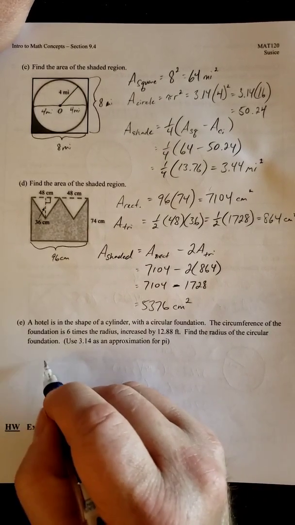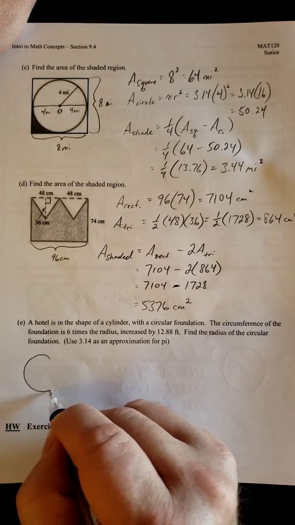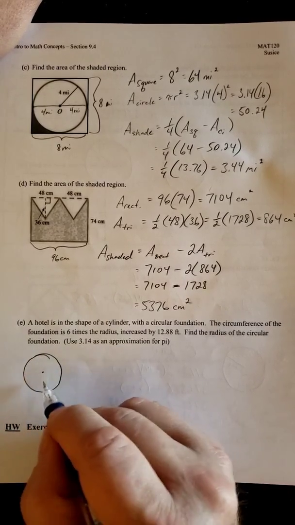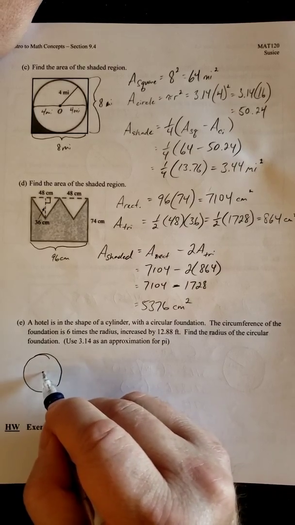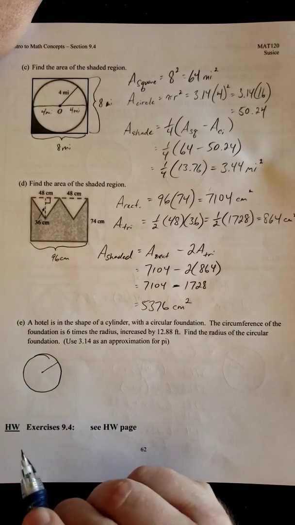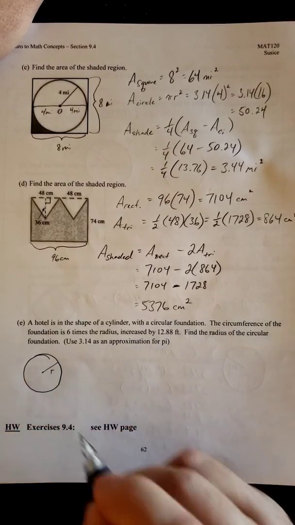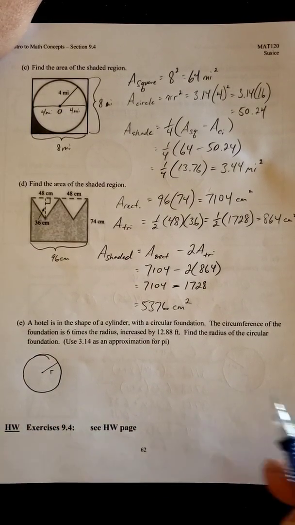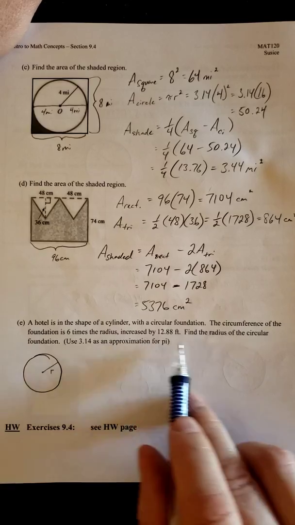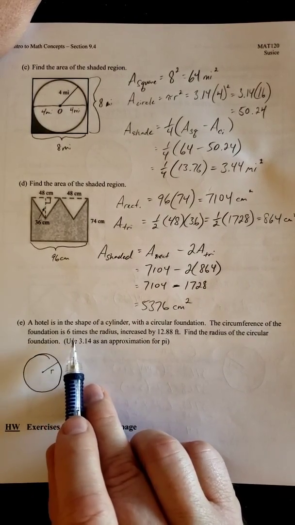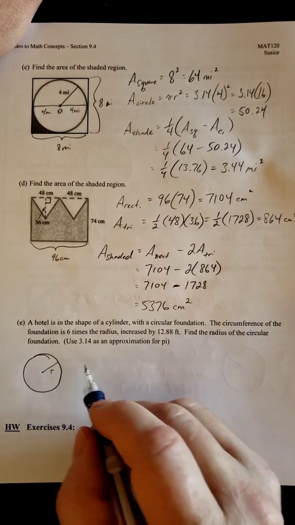Okay, so let's draw a picture. So we got a circular foundation. And we're going to need a radius. We don't know what that is because that's what we want to find. So let's just call it R. And then they're telling us this bit of information about the circumference. The circumference of the foundation is 6 times the radius.